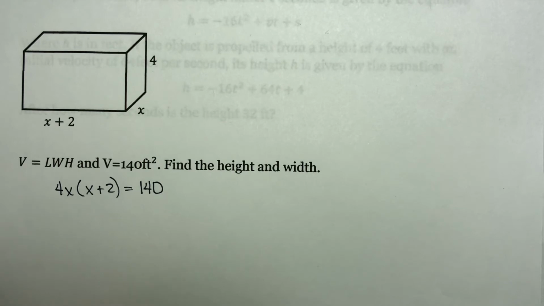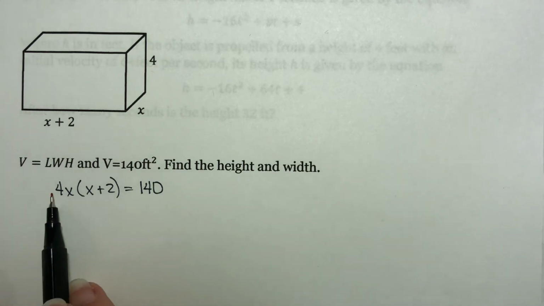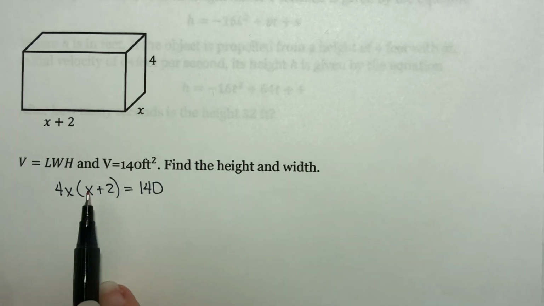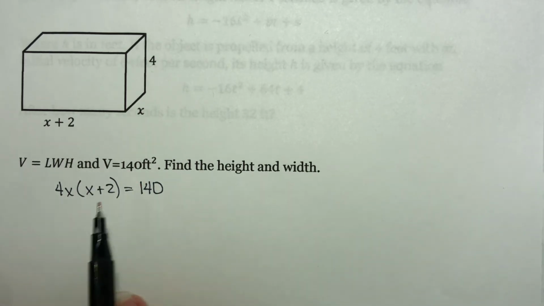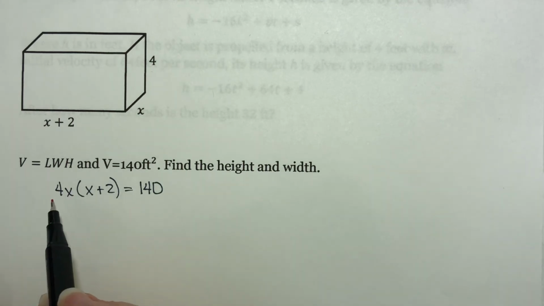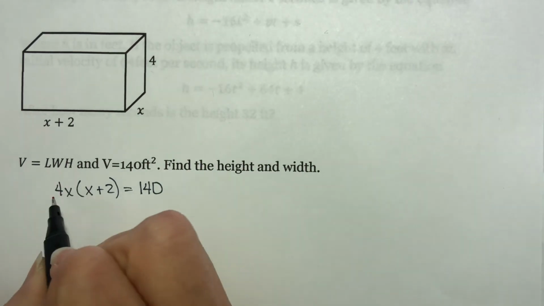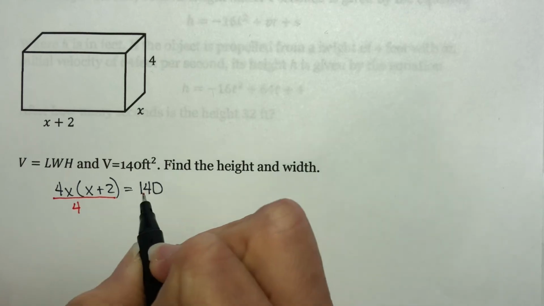Okay, now I'm going to show you a trick here. I mean, we can multiply this whole thing out, move the 140 over, and it's workable, okay? But if you see a way of getting your numbers smaller, you might want to check that. So here's a trick. Everything here is multiplied together. So that means I'm allowed to divide this 4 away. I'm going to divide both sides by 4.